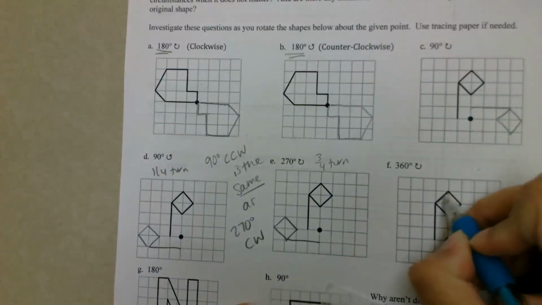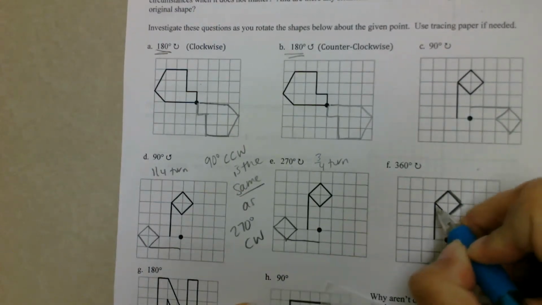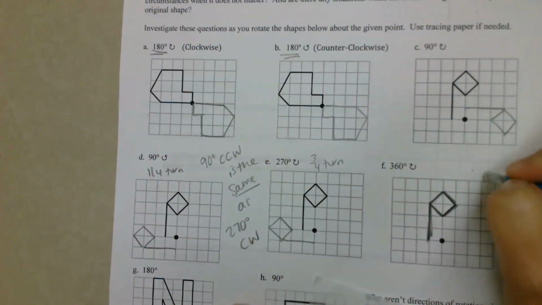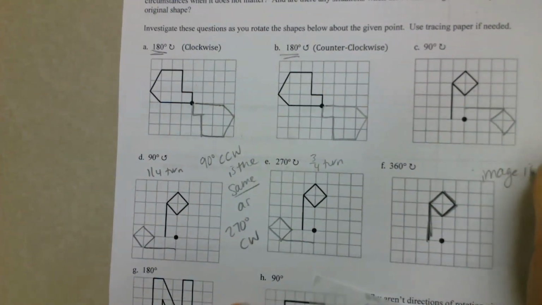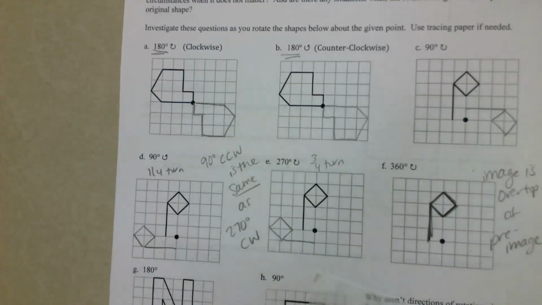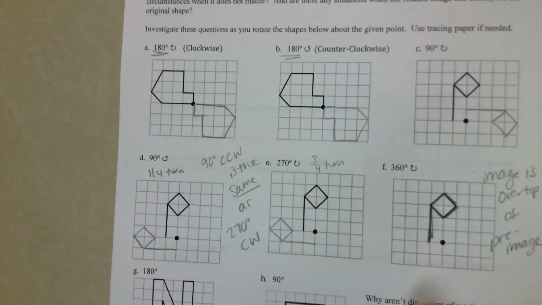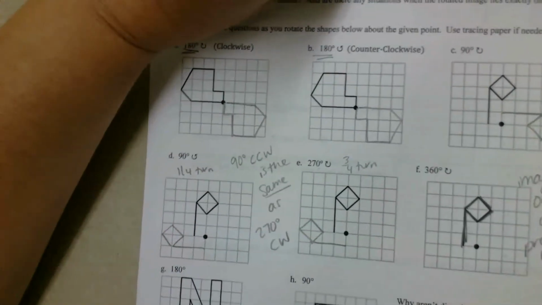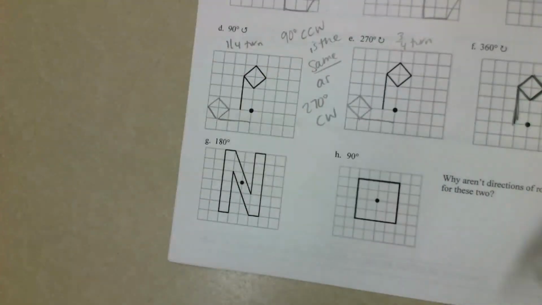So I need to trace over this so that I know that the image is over top. The image is over top of the pre-image, right? They're smack on top of each other. It doesn't look changed, but it did do a rotation. It just matched up with itself. Okay, so now let's look at the next one.